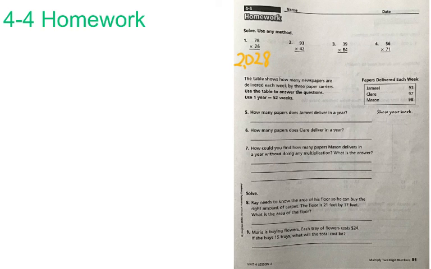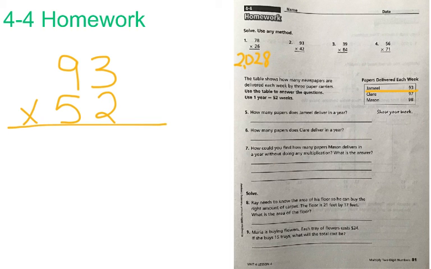How many papers does Jamil deliver in a year? Well, I know that he delivers 93 papers. I can see right here 93 papers each week. So it's 93. And how many does he deliver in a year? Well, there's 52 weeks in that year. So I'm going to have to take that and multiply that 93 by 52.